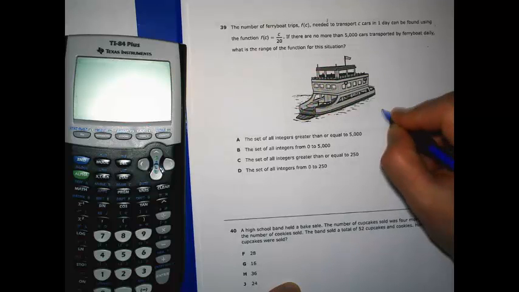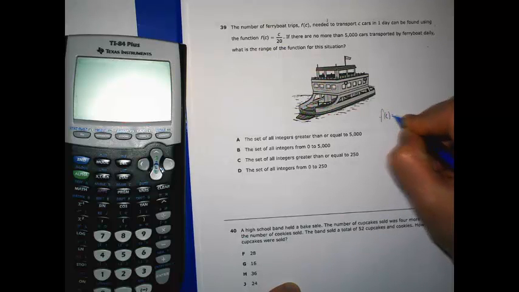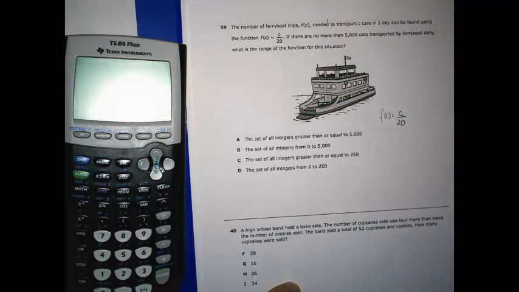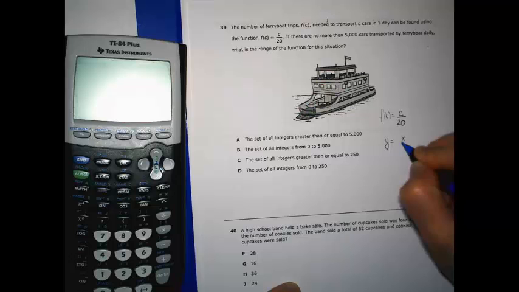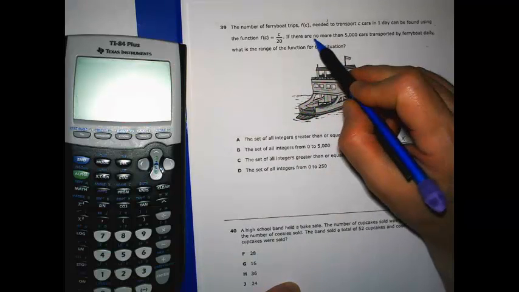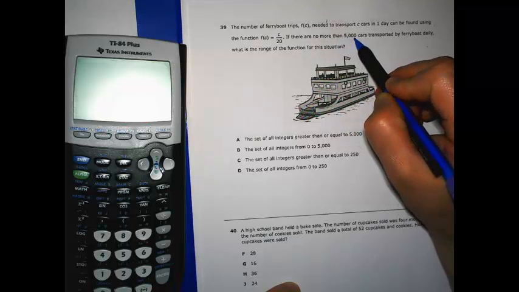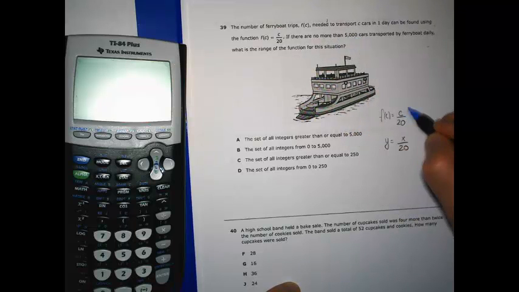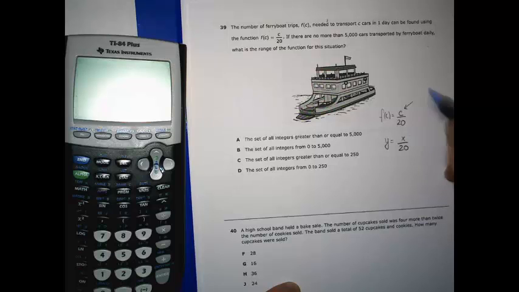Alright, so here's my function, f of c equals c over 20. In other words, y equals x over 20, right? And the problem says there can be no more than 5,000 cars. So in other words, this letter c, which is x, has to be less than or equal to 5,000.